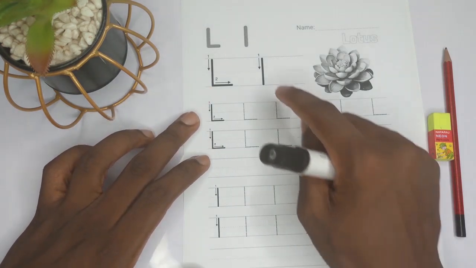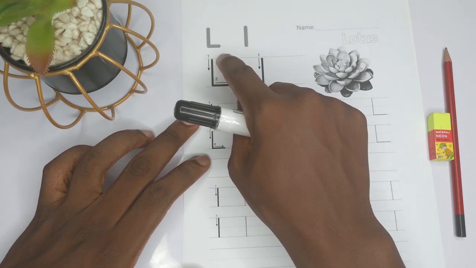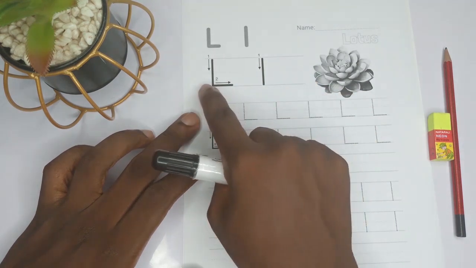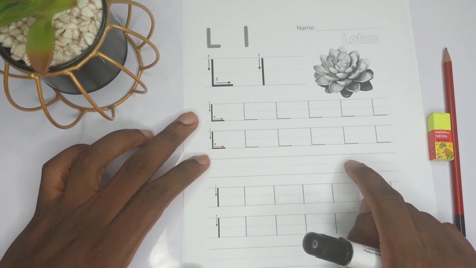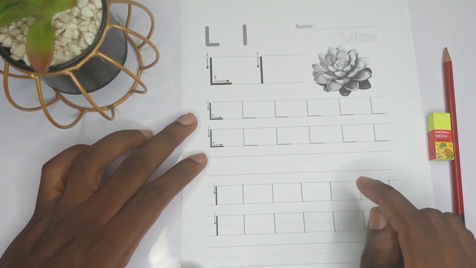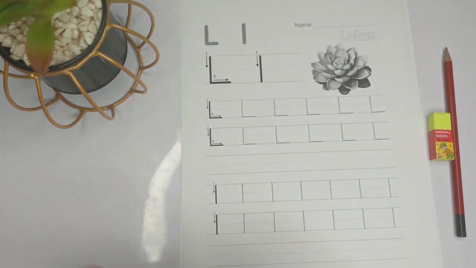For small l, we just make a straight line from the first horizontal guideline to the last horizontal guideline, and that will give us small l. So let's go ahead and look at how to do this in practice.